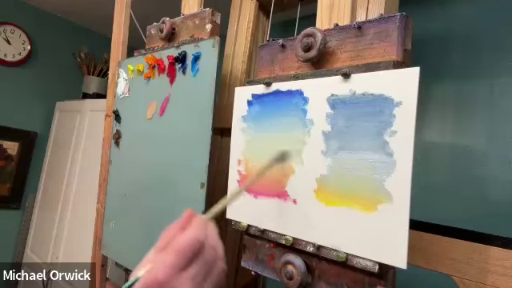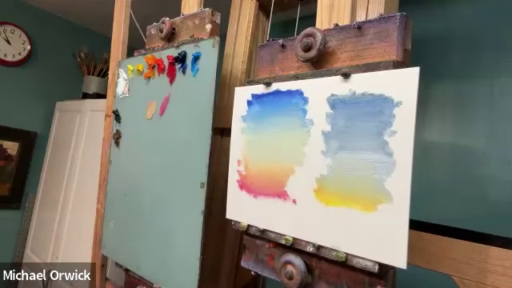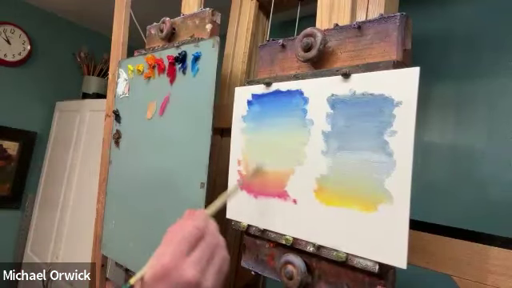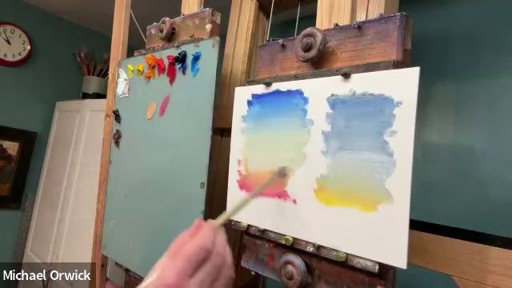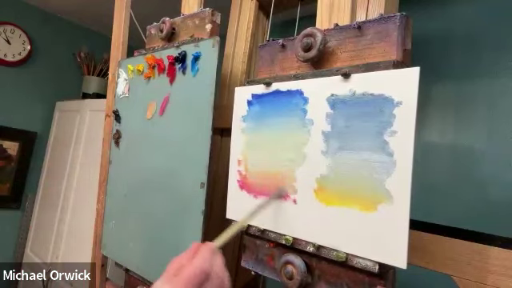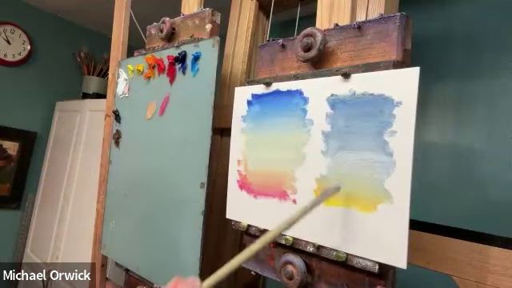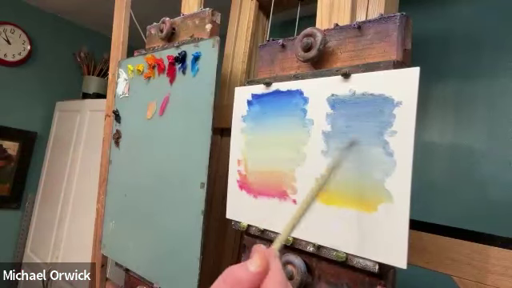Isn't green sometimes in the sky though? Sorry, I'm not cleaning my brush as properly as I should, so that blue is sneaking in. You see how that transition versus that transition feels much more naturalistic? Yeah.